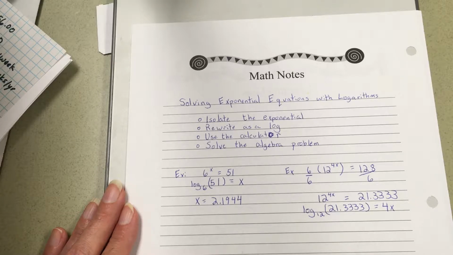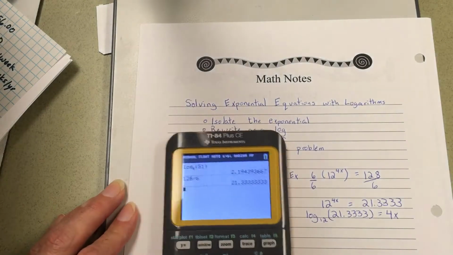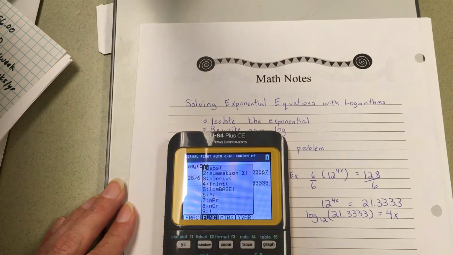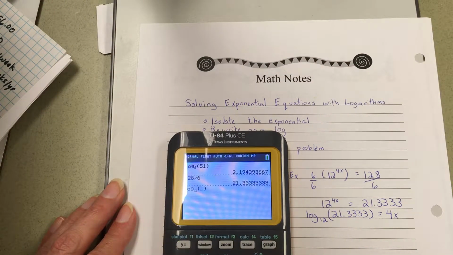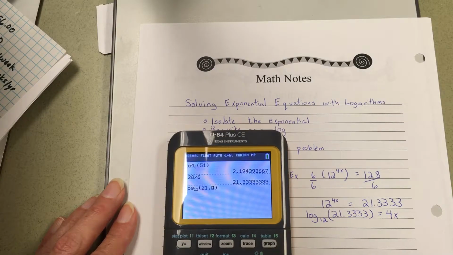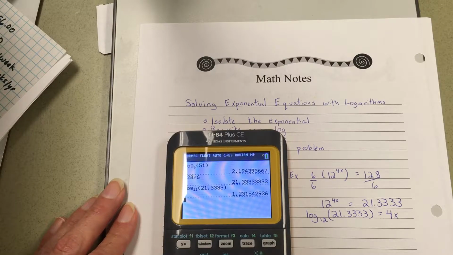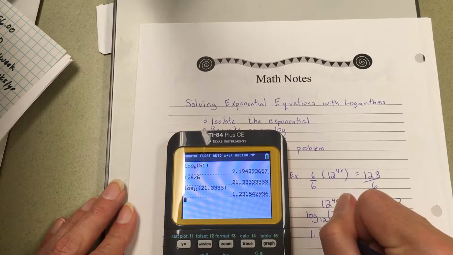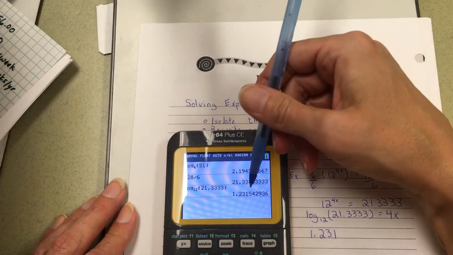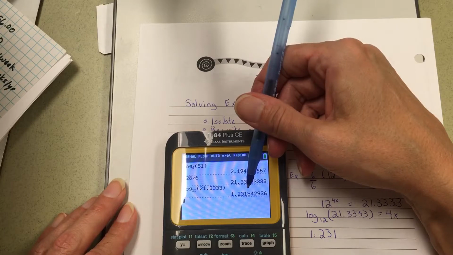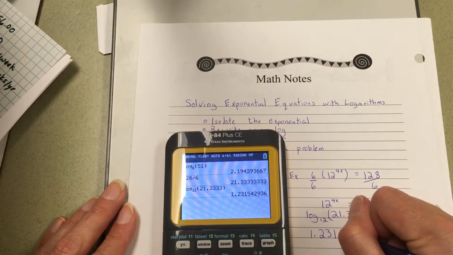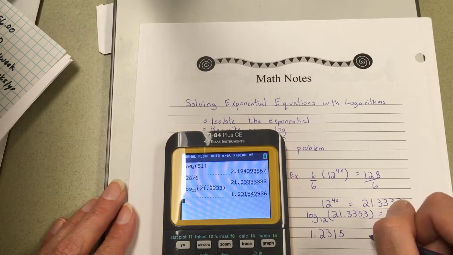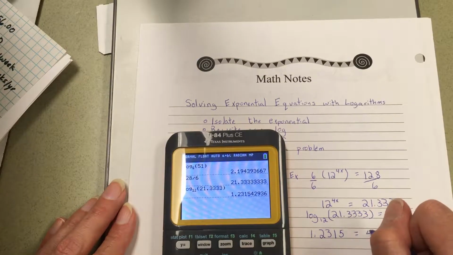Next step says use the calculator, so let's get this number using our calculator. Alpha window, number 5, log base 12 of 21.3333 gives me this number. I'm going to write that down, 1.231, and if I'm going to drop the 4, that means the 5 stays put. I don't have to round it up because 4 is less than 5. All right, that equals 4x.